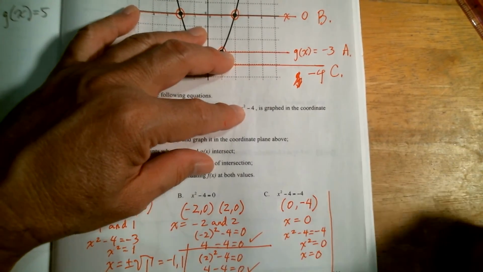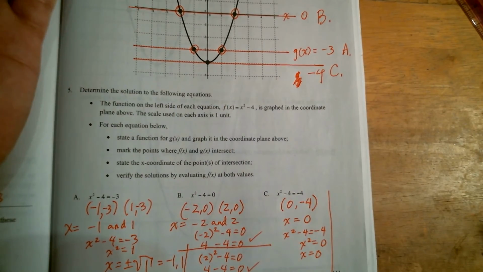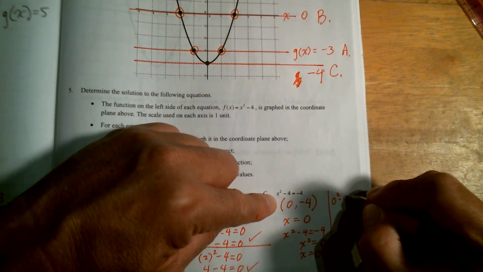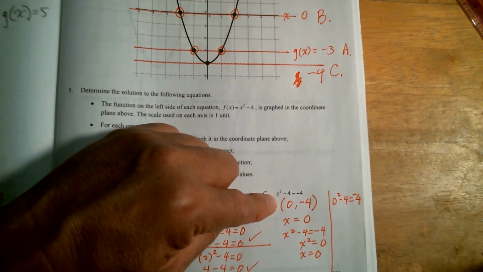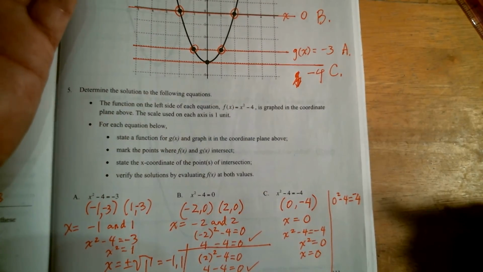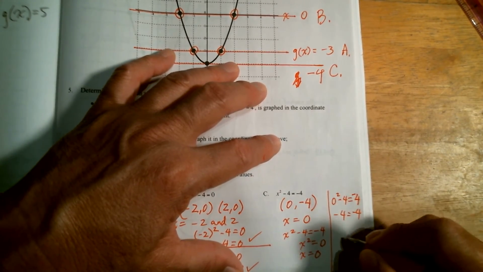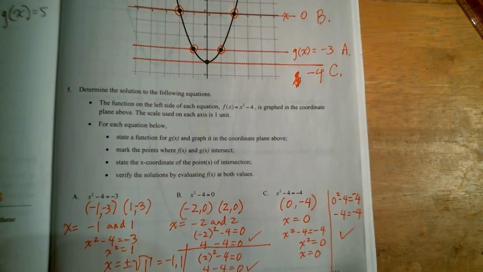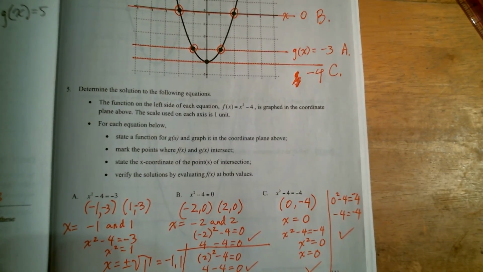Now, what if we do the substitution method? We use the 0 since we have only one point. 0 squared minus 4 equals -4. 0 times 0 is 0. So we're left with -4 equals -4. That checks out too. Okay, we did it two ways. Although we had only one point, we did it two basic ways and both sides checked out. So we're good to go.